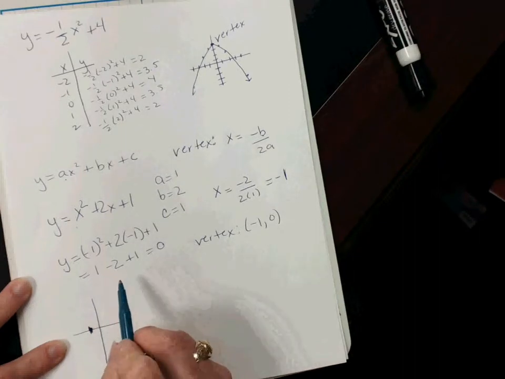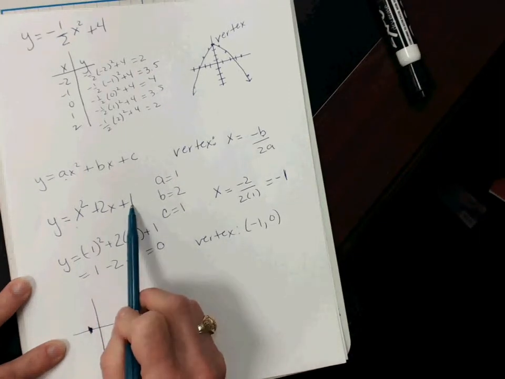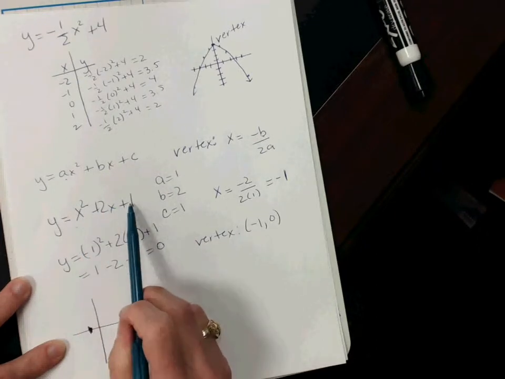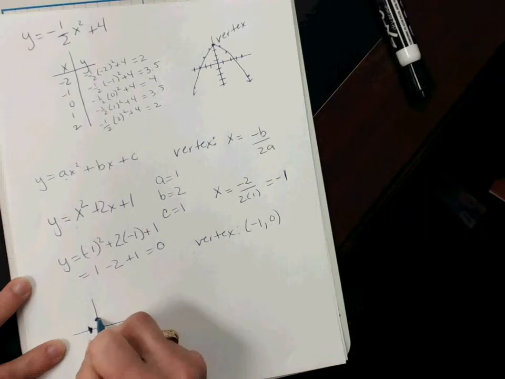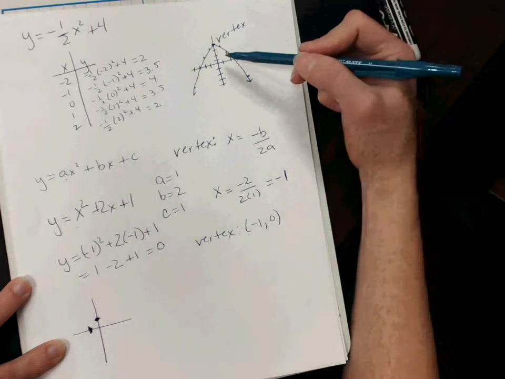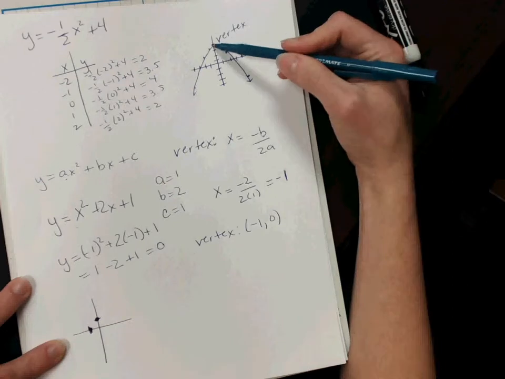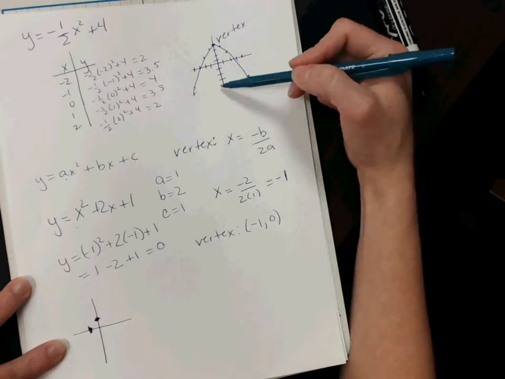Now I also know my y-intercept. My y-intercept is 1. If I plug 0 in for x, I get a 1. So I've got a y-intercept here at 1. Now we said that in this case, our y-axis was our axis of symmetry.